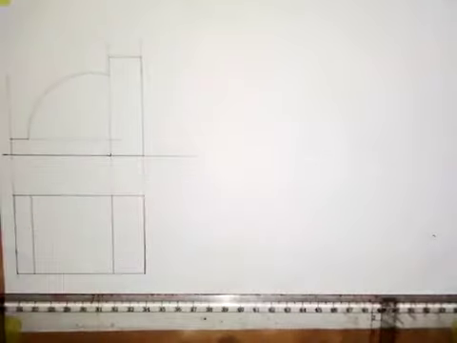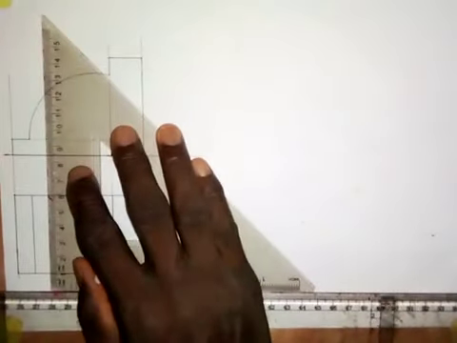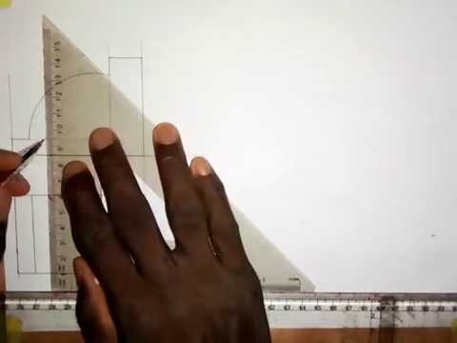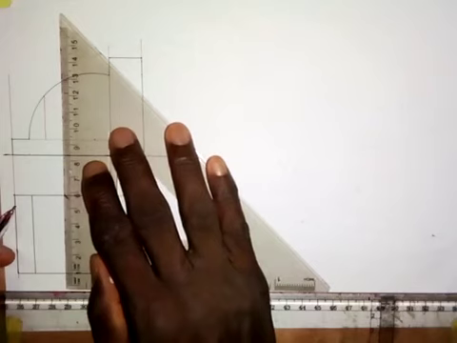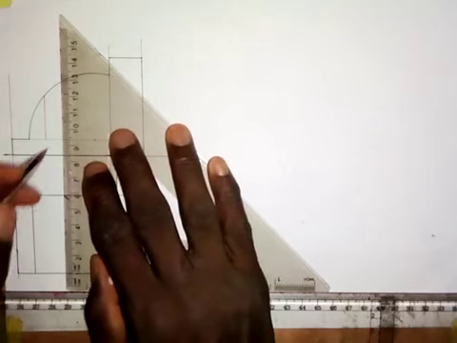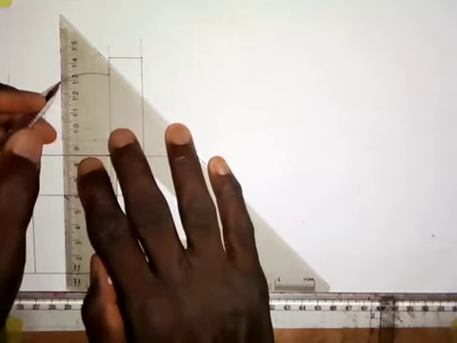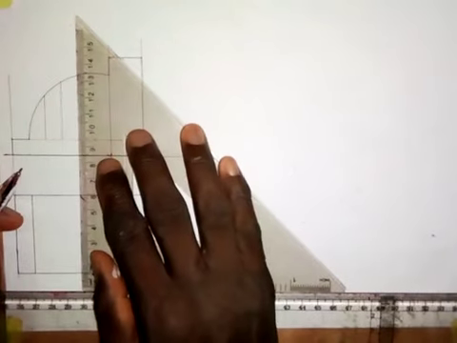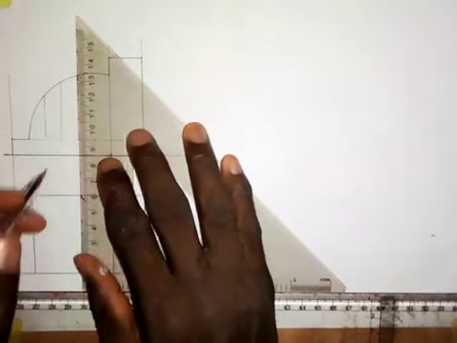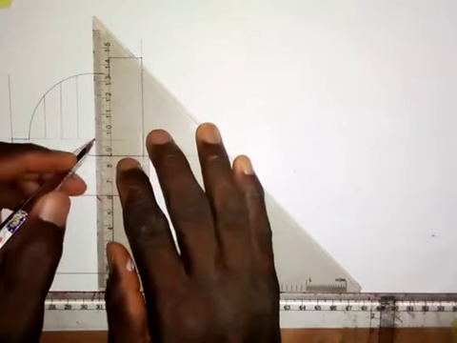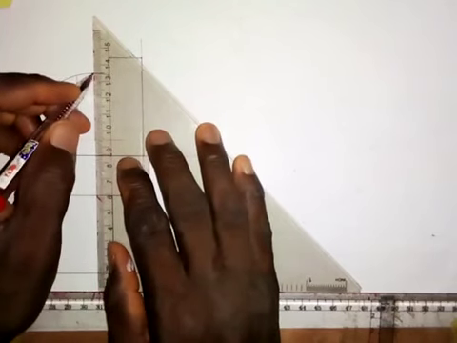So I'm going to draw a vertical line on each of these points. Here I will draw a vertical line to meet the curve. Then at this point I will draw a vertical line to meet the curve. Then at this point also, and at this point also, I will draw a vertical line to meet the curve.